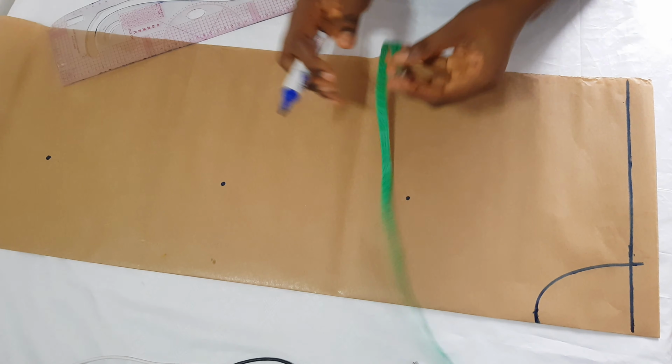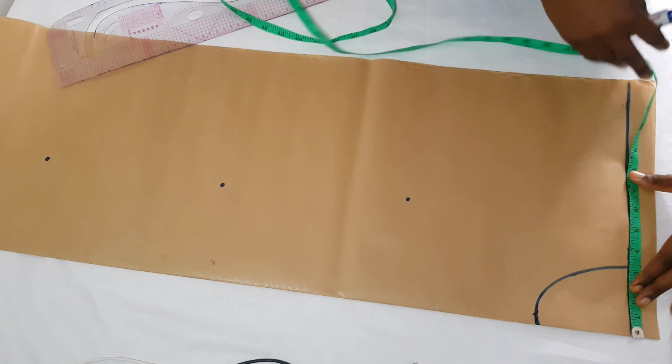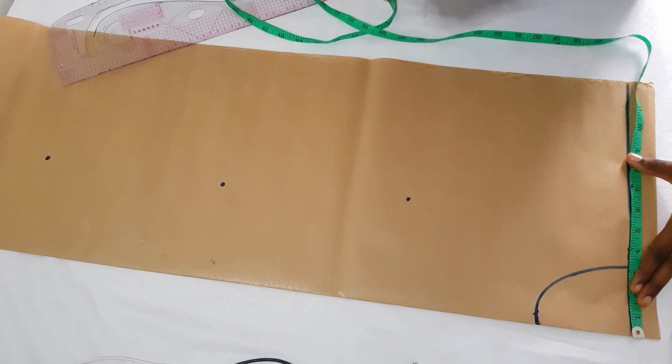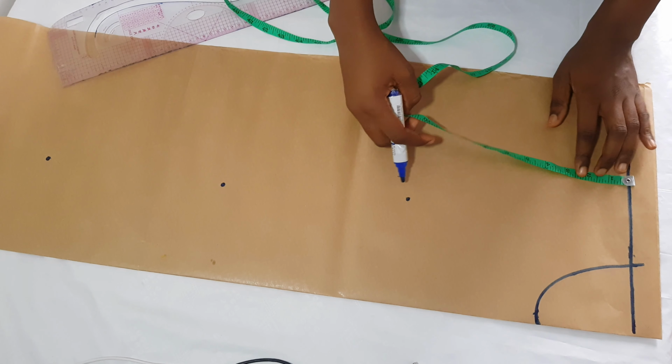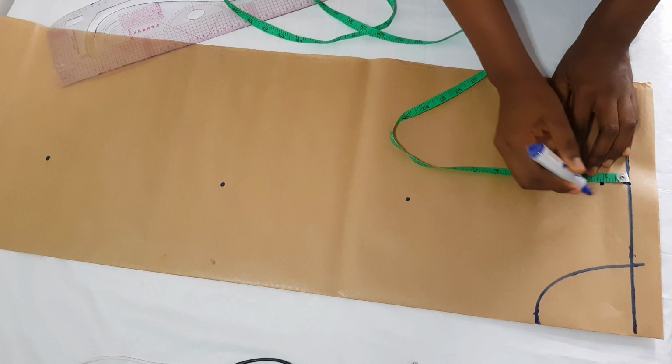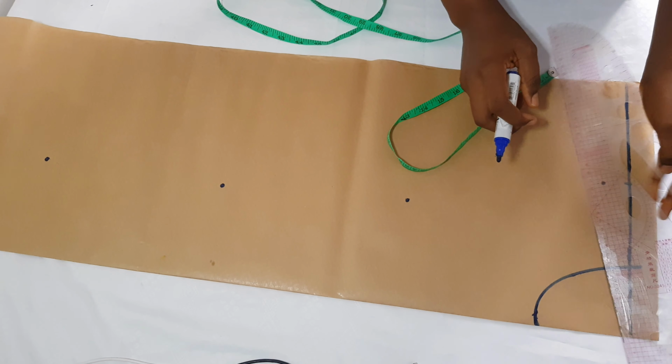The next thing I'll be doing is inputting my shoulder measurement, which is 14 divided by 2. That's going to give me 7. After marking 7, I'm going to come down by 1 inch to serve as my shoulder slope. Then I'm going to use my ruler and attach it to my neckline, just like this.